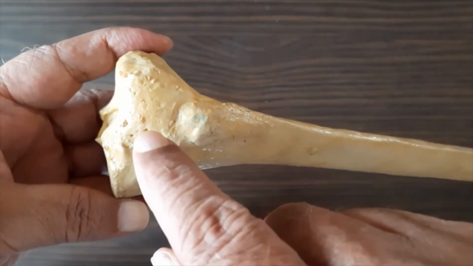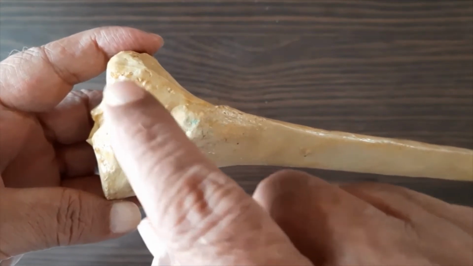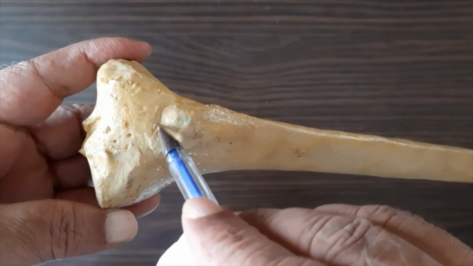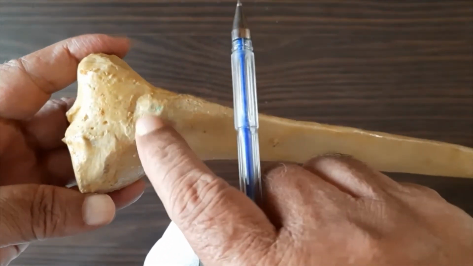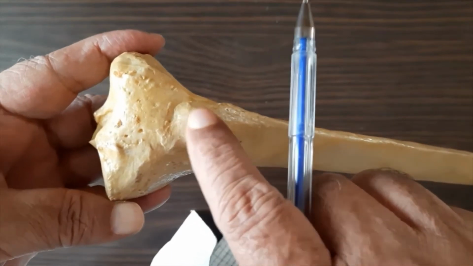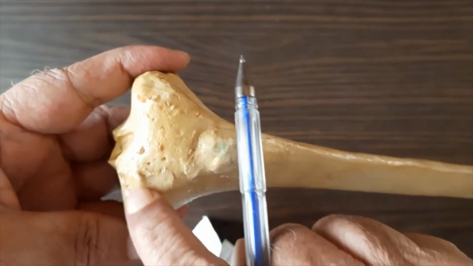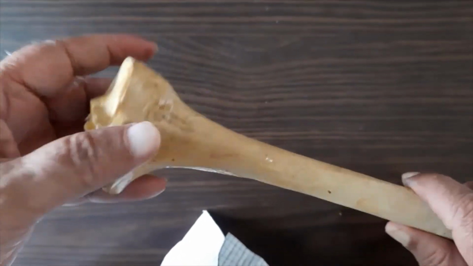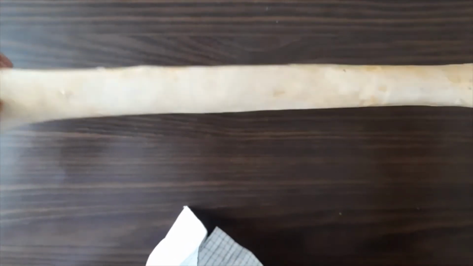The apex of this triangular area presents a bony prominence called the tibial tuberosity. This completes the description of the upper end. Now I will move to the description of the shaft.